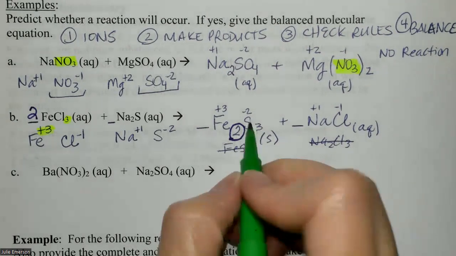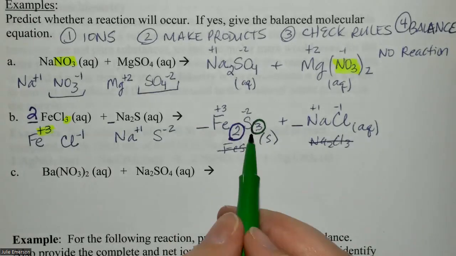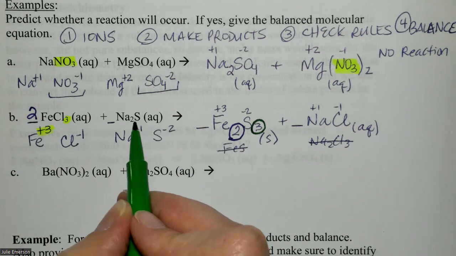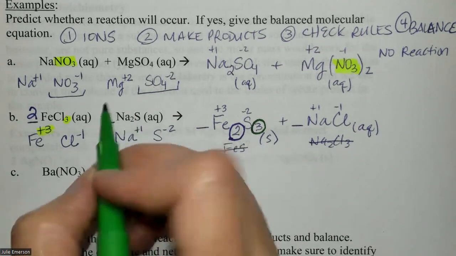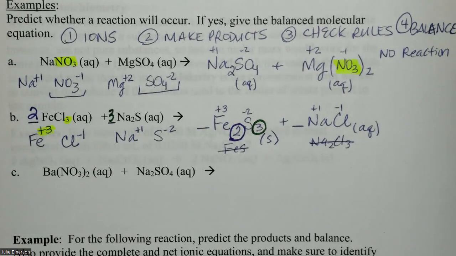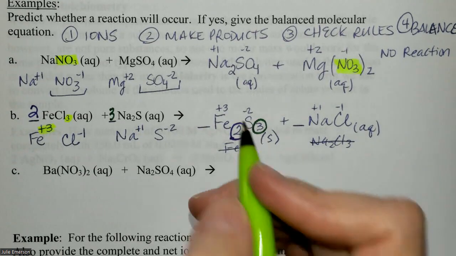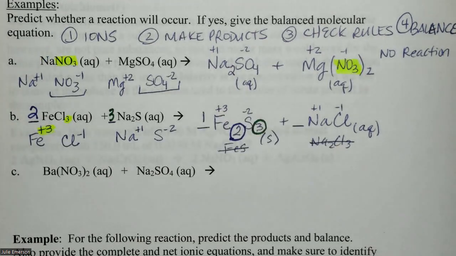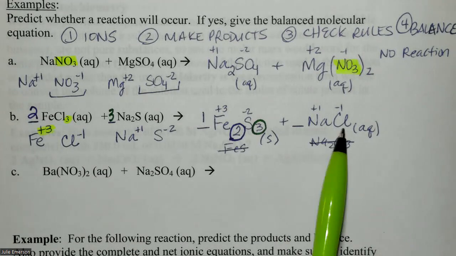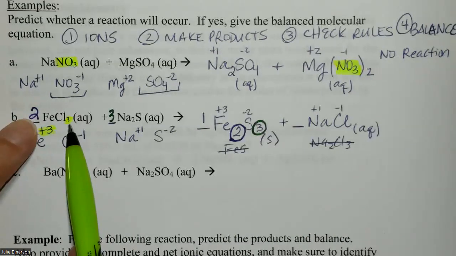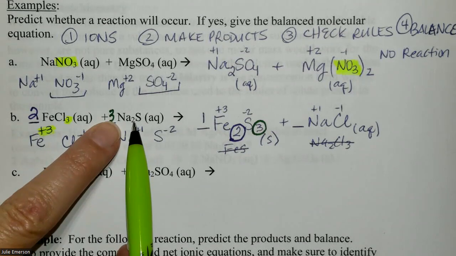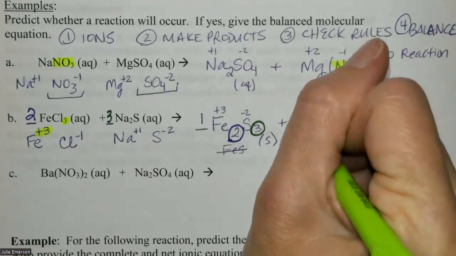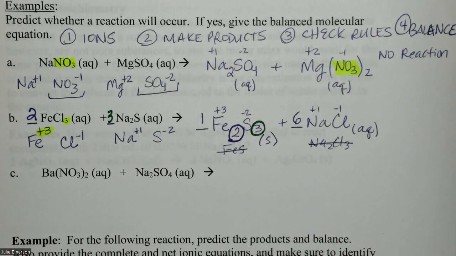Now I also am going to check the sulfur, because I needed a subscript of 3 on the product side to make that iron 3 sulfide work. On the reactant side, I've only got 1 sulfur. So I'm going to multiply sodium sulfide by 3. Then hopefully that means I'm going to keep a 1 in front of the iron 3 sulfide. And the only thing I'm going to need at the end is how much sodium chloride to balance. So 2 times 3, I have 6 chlorines on the reactant side. 3 times 2, I have 6 sodiums on the reactant side. So I've got 6 of both. So I'm going to put a 6 in front of sodium chloride. And now I've got a balanced double displacement reaction.